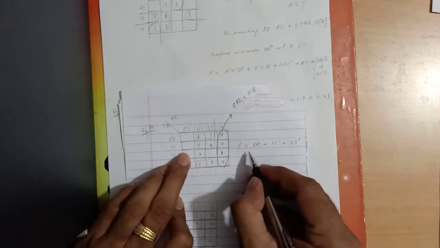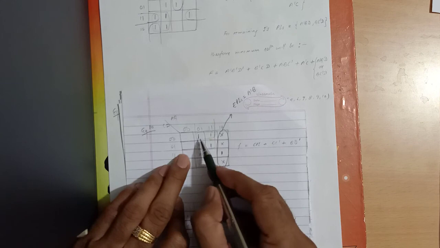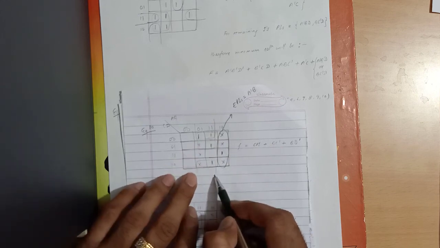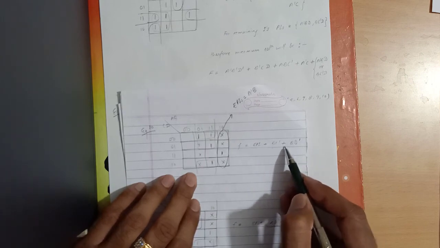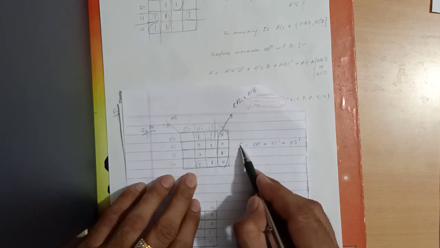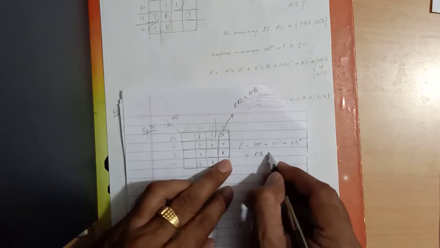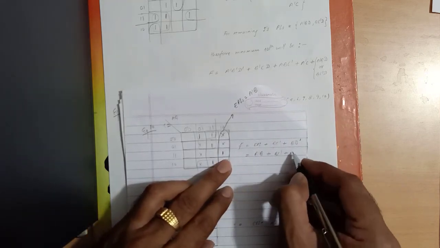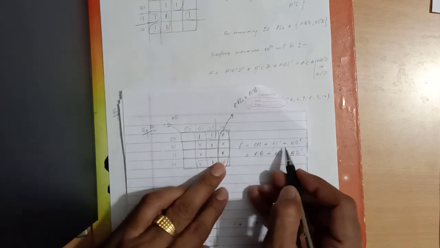We can choose this and this prime implicant, along with B dash C plus BD dash. In this way we can cover these. So the solution will be the essential prime implicant plus BC dash plus BD dash, which is A dash B plus BC dash plus BD dash.